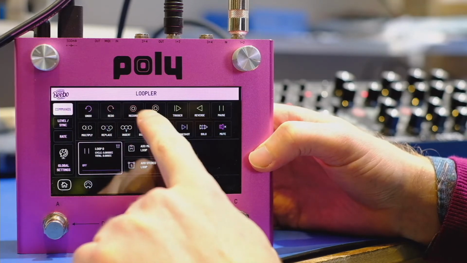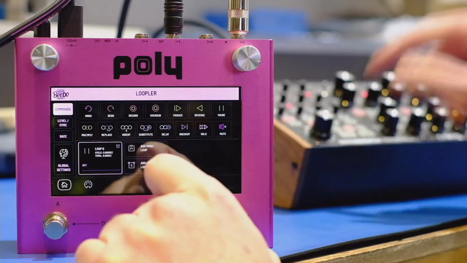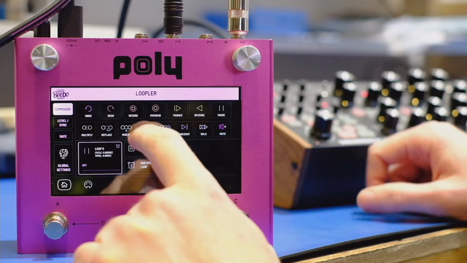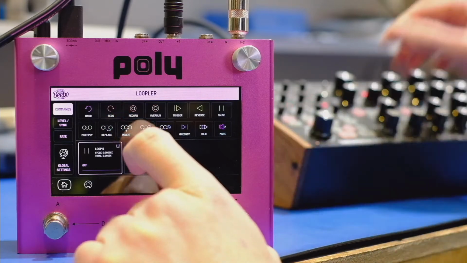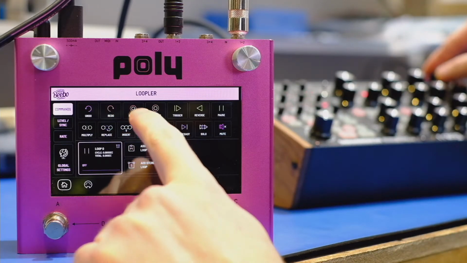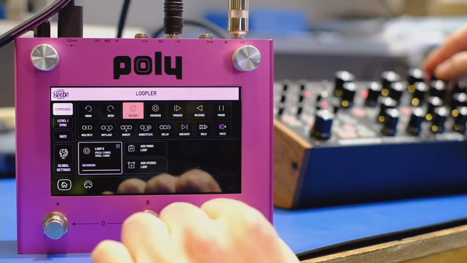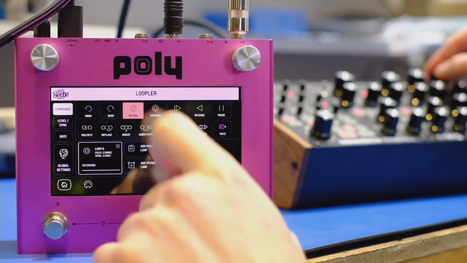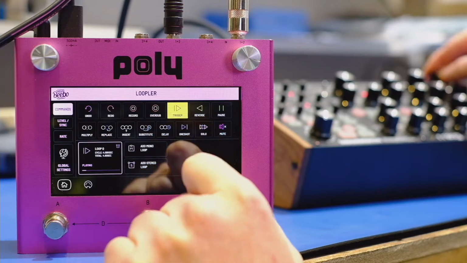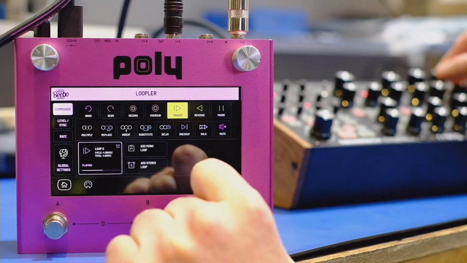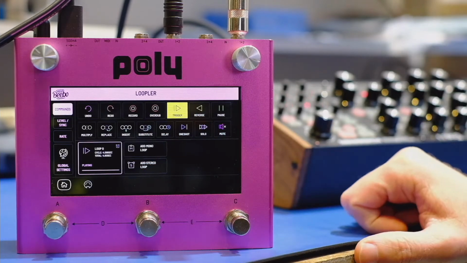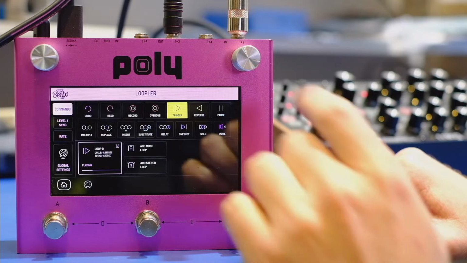So we can just start our thingy playing. Record for a little bit. Now I've muted my input, so I'm just looping that. That worked better than I expected as far as how good that loop is.